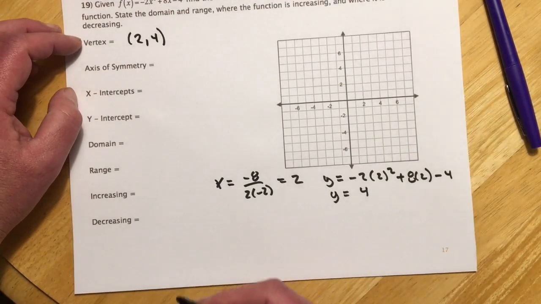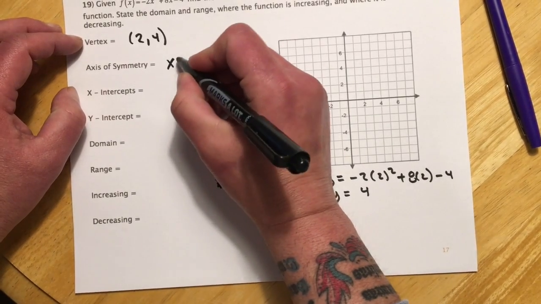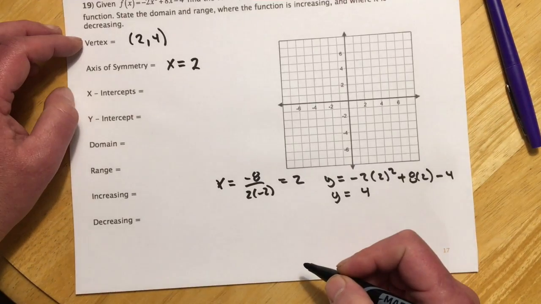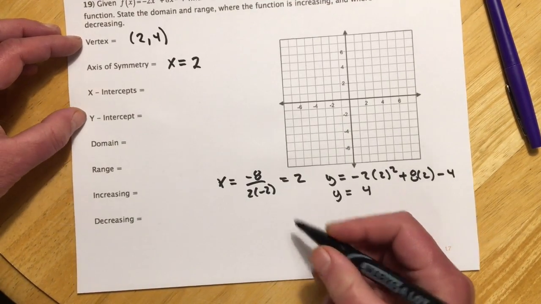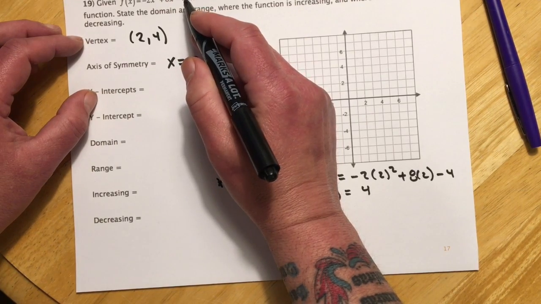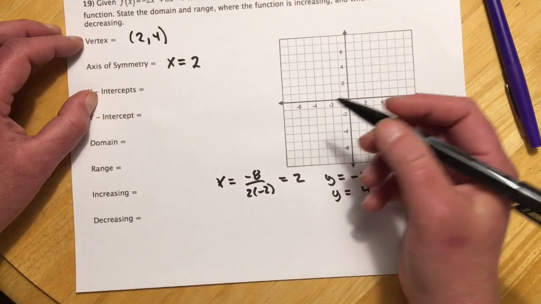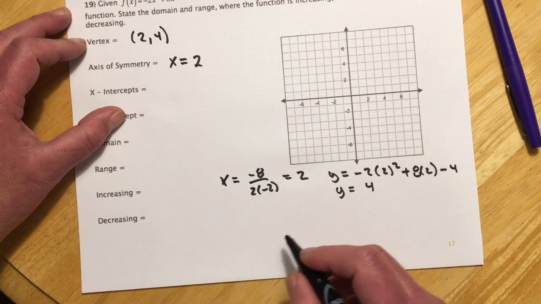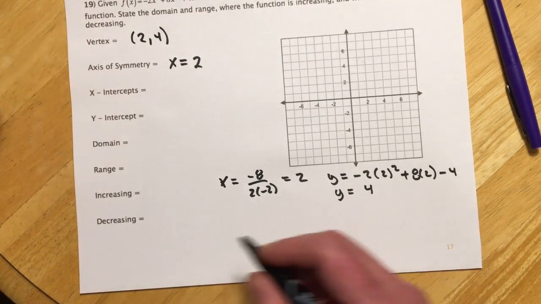Axis of symmetry always matches the vertex, so that would be x equals, and it should be in the form of an equation, 2. Let's see, the x-intercepts I have to do a little bit of work to get to. I'm going to set this to 0. I need more space.